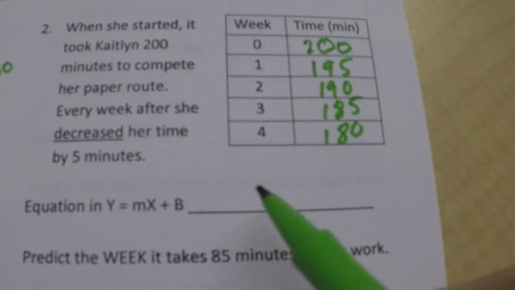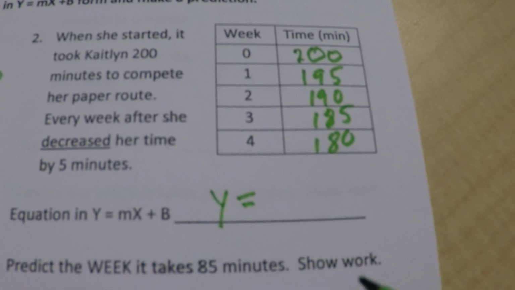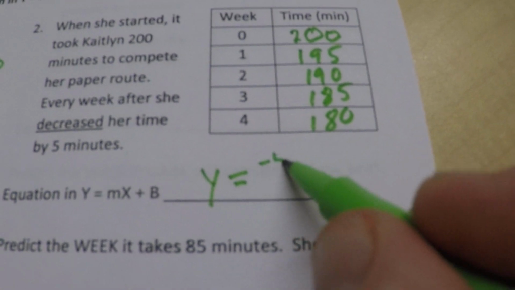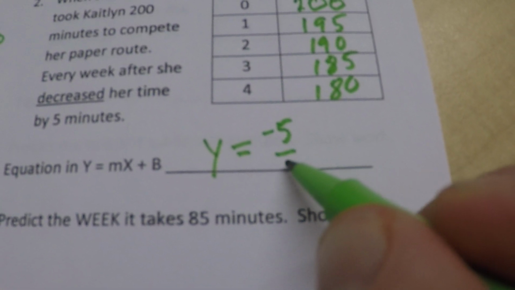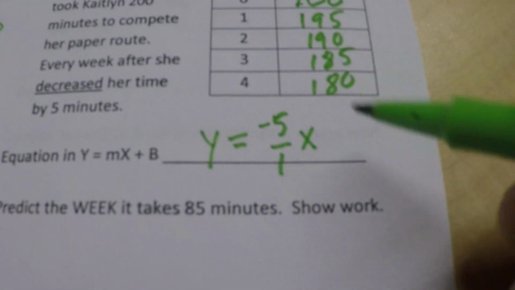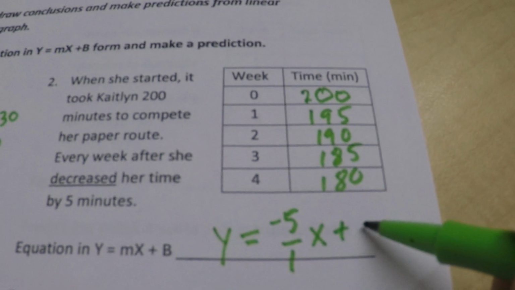Now we need to make an equation. Again, it's y equals the slope. So we're going down by 5, so negative 5 over 1. Our run is 1. x plus the start. So the start is 200.